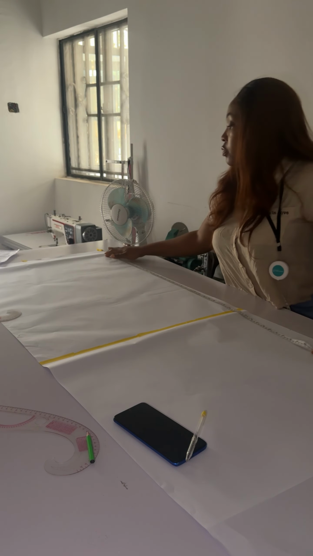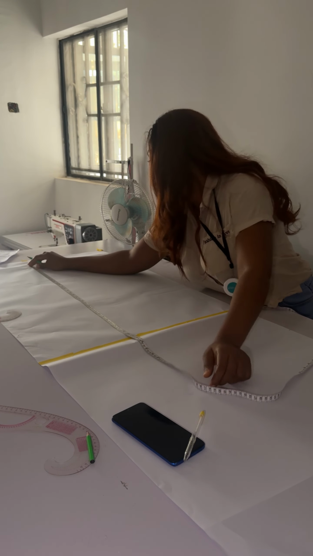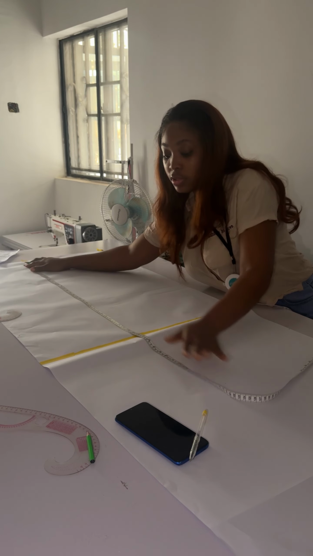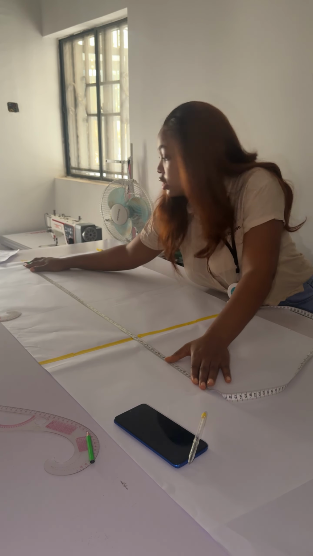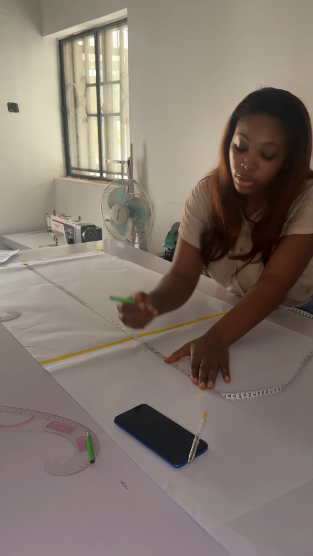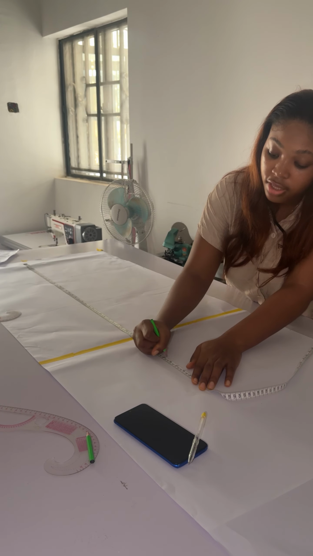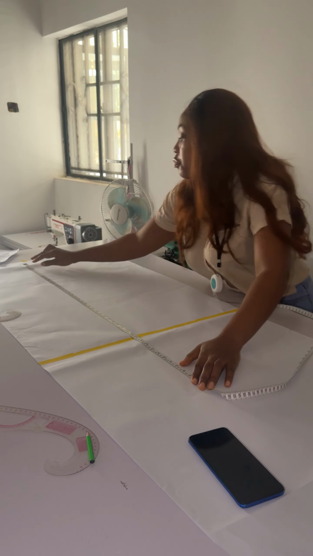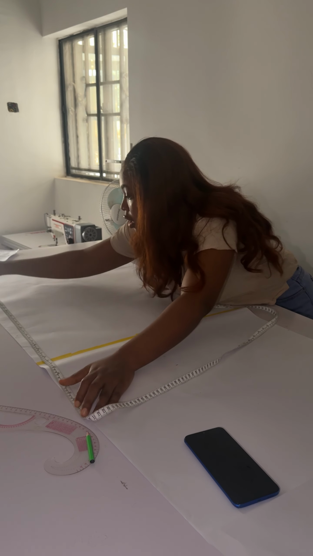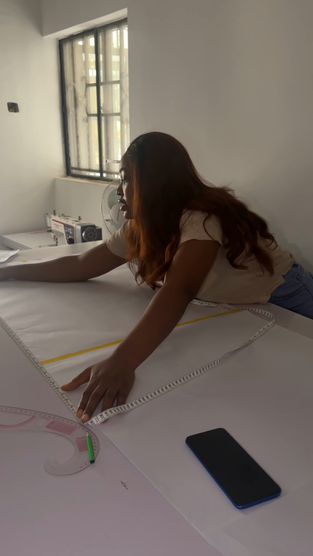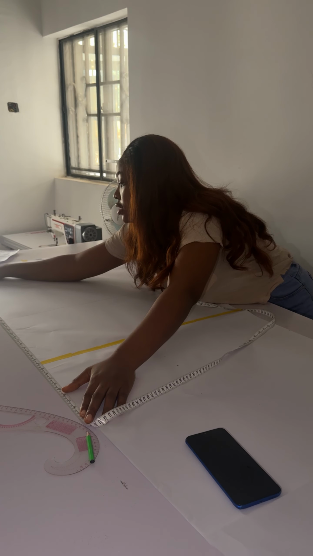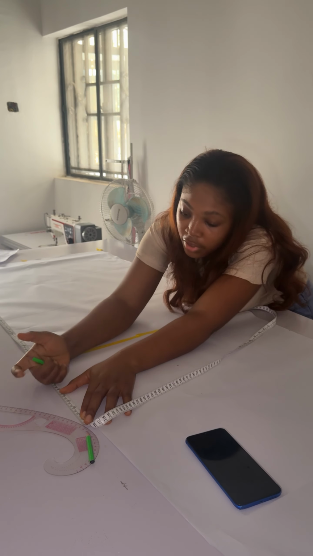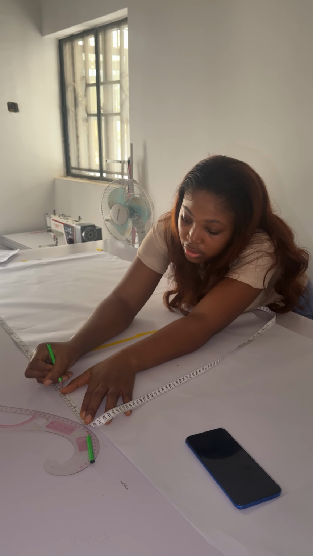Then I'll go back to the middle of the paper. I'll do the same thing, placing my tape on the waistline. I'll come down 39 inches and 41. I'll mark it down respectively. Then to the tip of the paper, I would apply the same thing. 39 and 41.